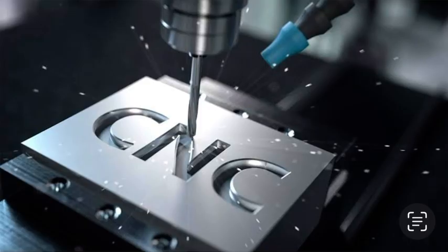G90, G21, absolute positioning, millimeter units. M03 S1200, spindle on clockwise at 1200 RPM. M08, coolant on. G00 X30 Y40, rapid move to position.